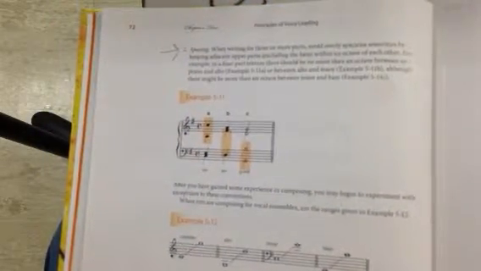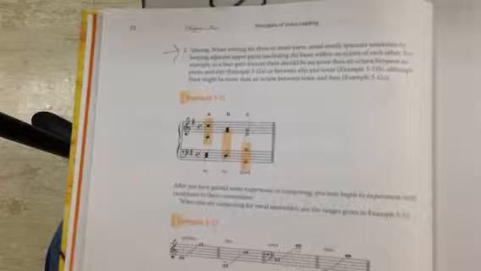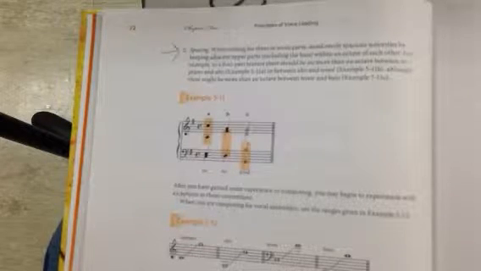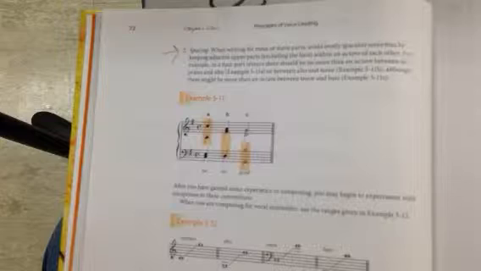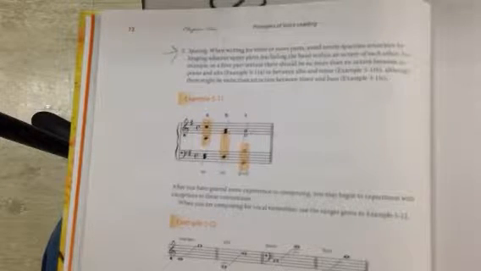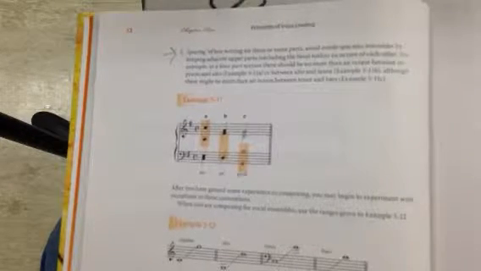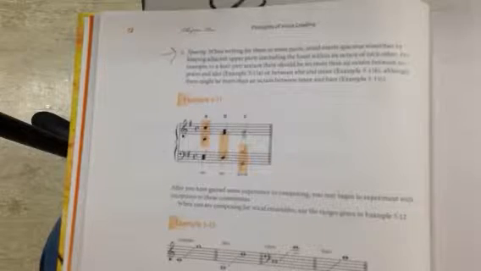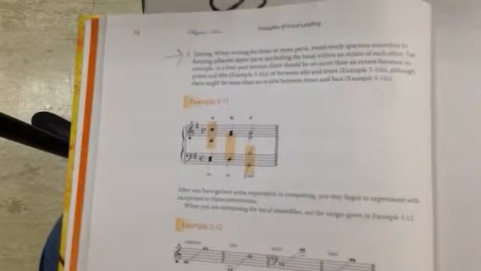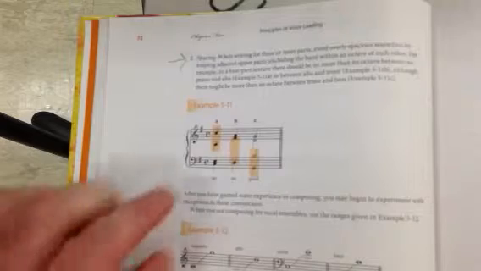Spacing. When writing for 3 or more parts, avoid overly spacious sonorities by keeping adjacent upper parts, excluding the bass, within an octave of each other. For example, in a 4-part texture, there should be no more than an octave between soprano and alto. So we're going to take a look at example 5-1.